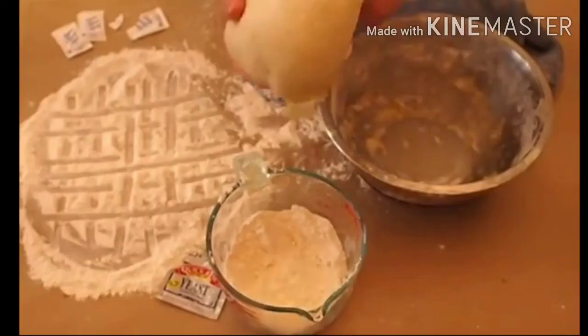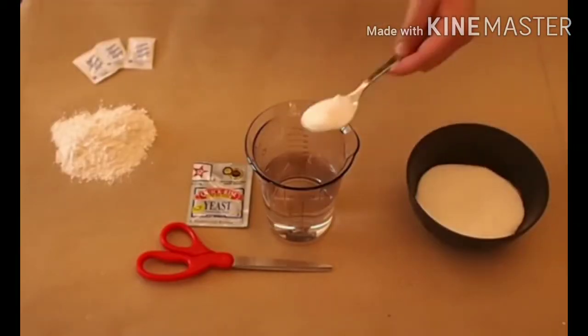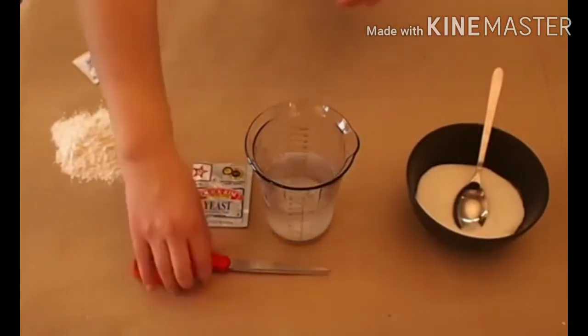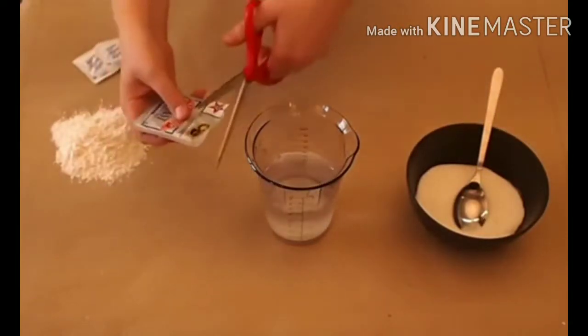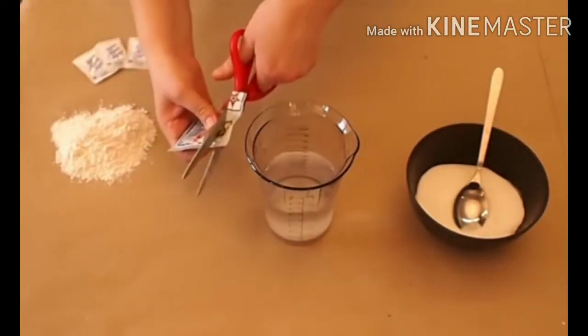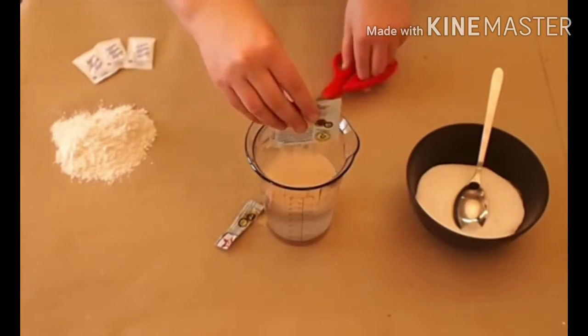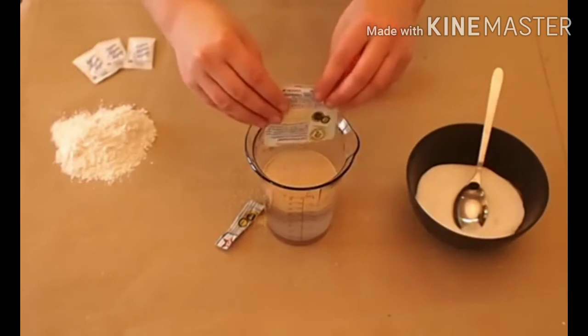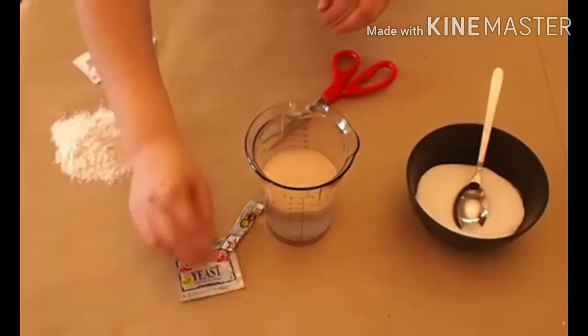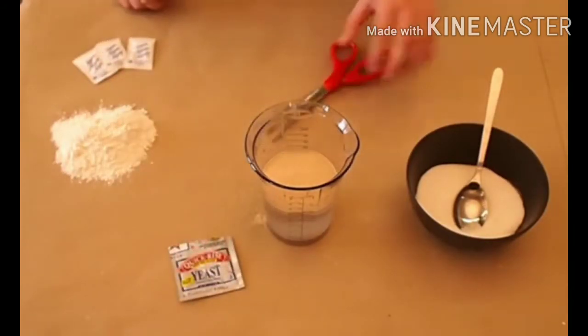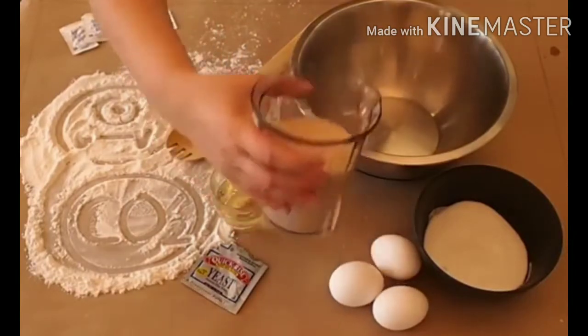Now you can watch how yeast works. What we are going to do here is add a little bit of baking soda and yeast. Yeast is a single cellular organism. It is mixed with water and let it sit for some time. The yeast rises and it produces carbon dioxide.